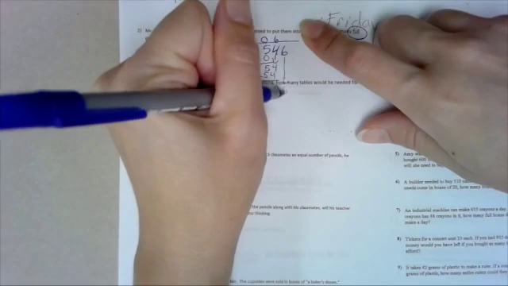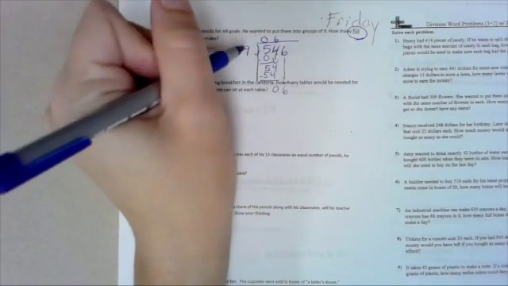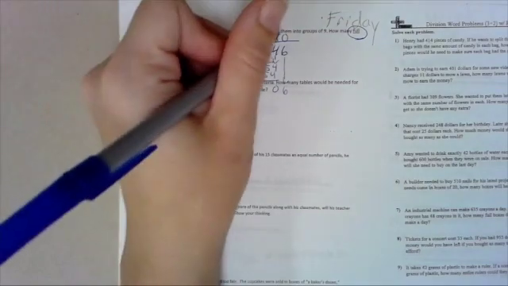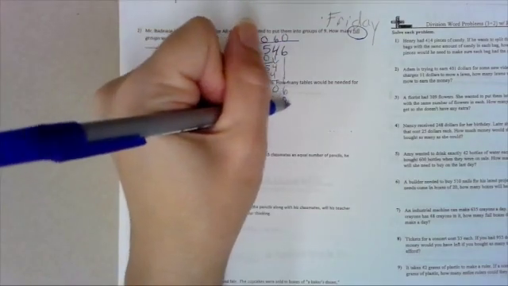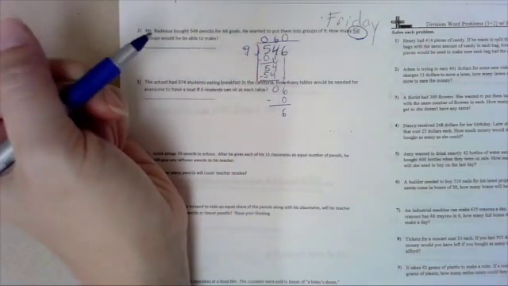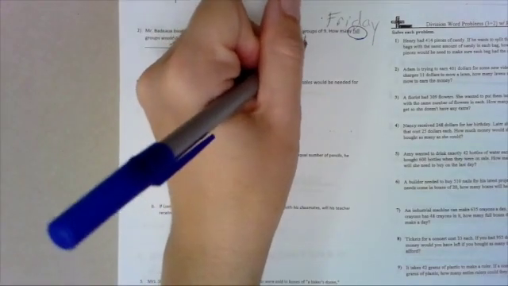Bring down the 6. 9 will not go into 6, so we use a 0. 0 times 9 is 0, and 6 minus 0 is 6. Yes, 6 is less than 9. So our remainder is 6. Now, we need to interpret this.